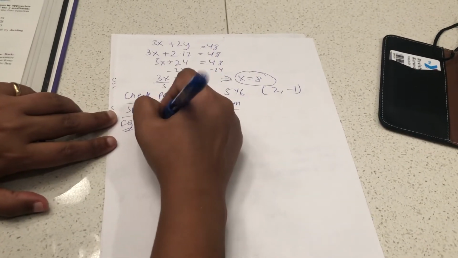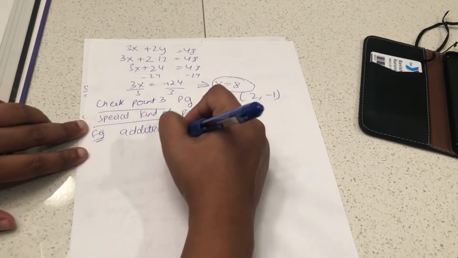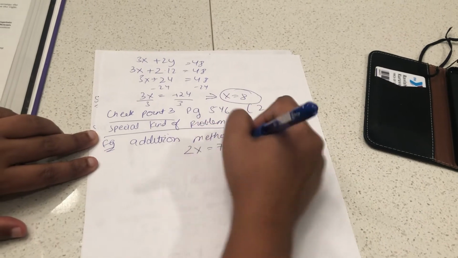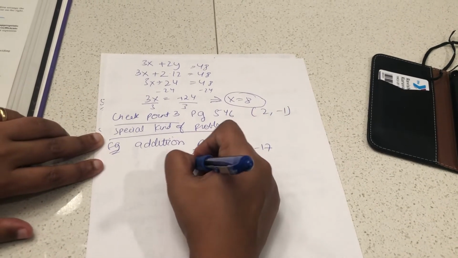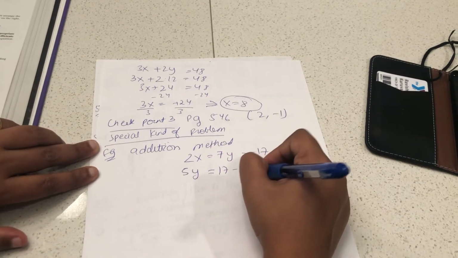They say you have to use the addition method for this. The question is 2x is equal to 7y minus 17. The next one you have is 5y is equal to 17 minus 3x.